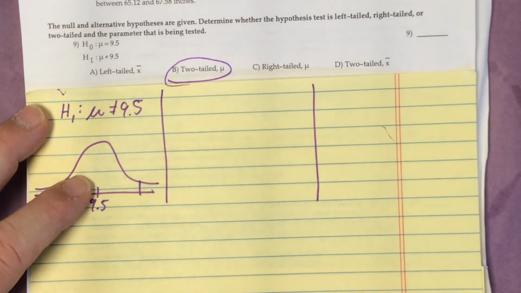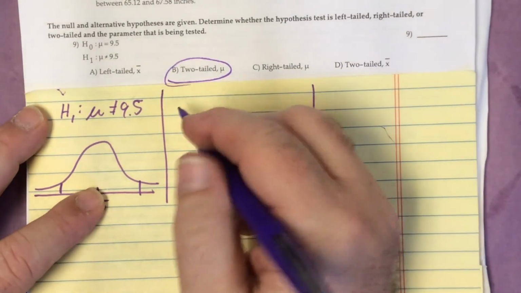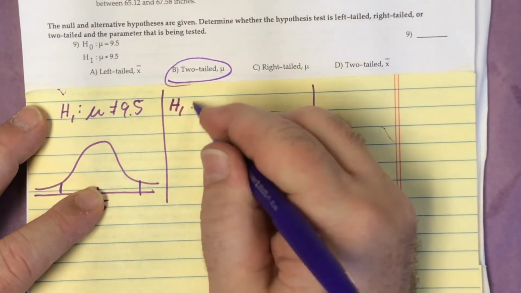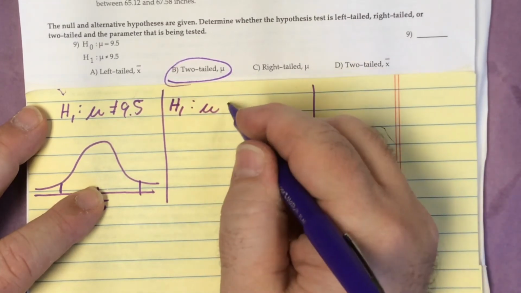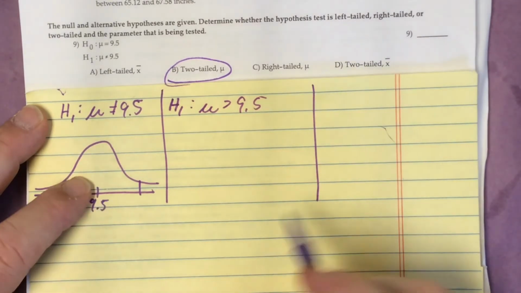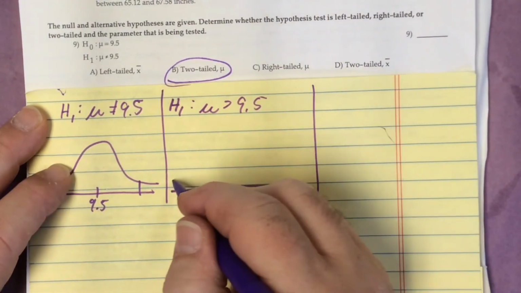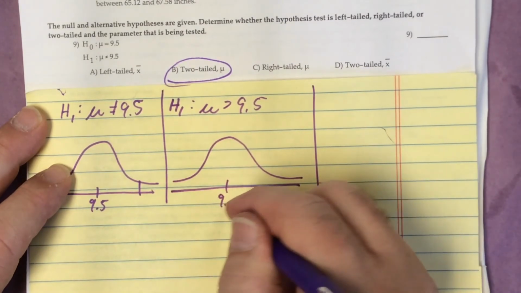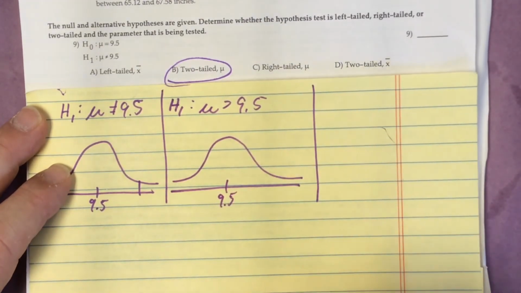But I don't want to simply stop there, because I want to consider other alternative hypotheses. Let's say that mu was going to be greater than 9.5. If we're looking at that possibility, then what we want to know is how much higher than 9.5 it is going to be.